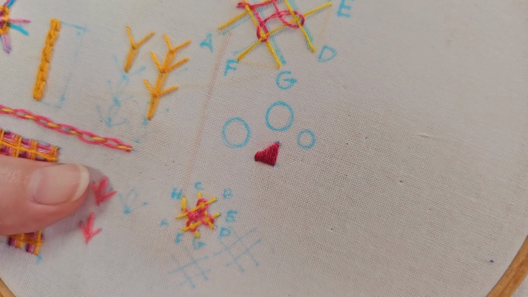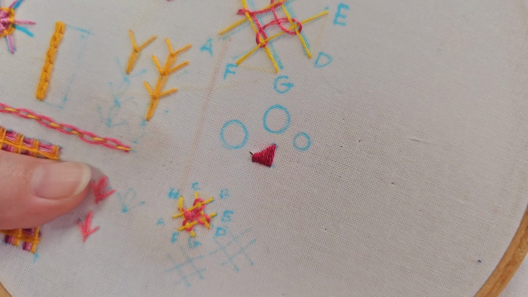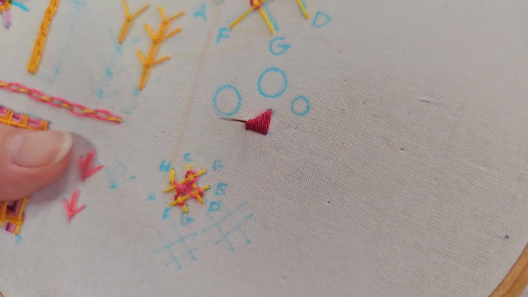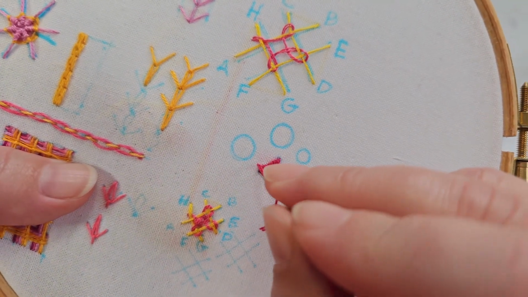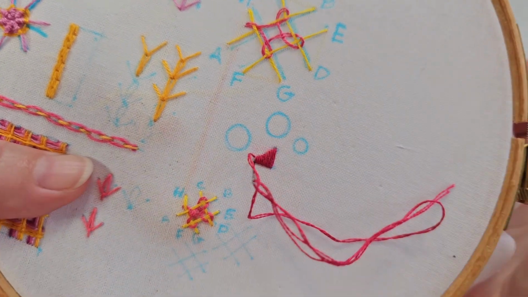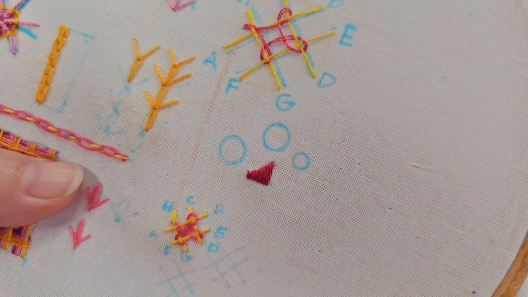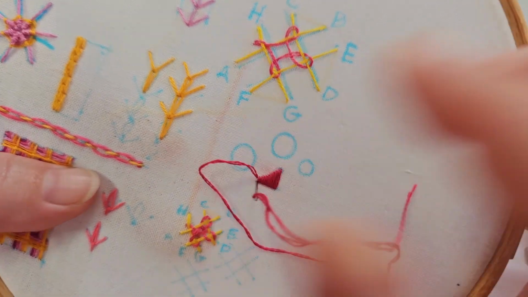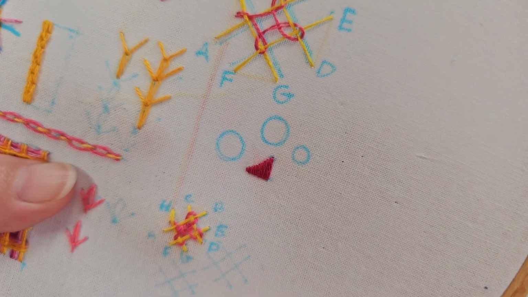So here I'm actually not following the line I've drawn properly, and you can see the line is starting to curve. So a good example of do as I say and not as I do. Right, so that's the triangle shape done.